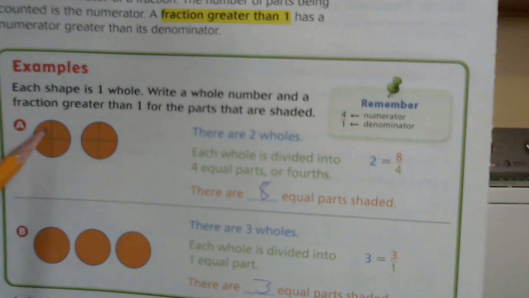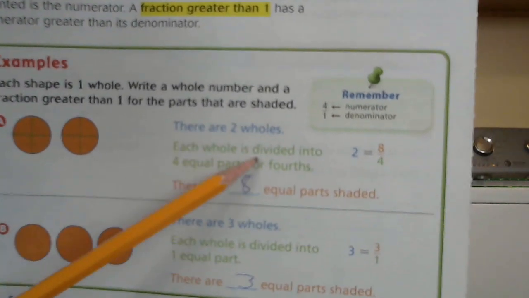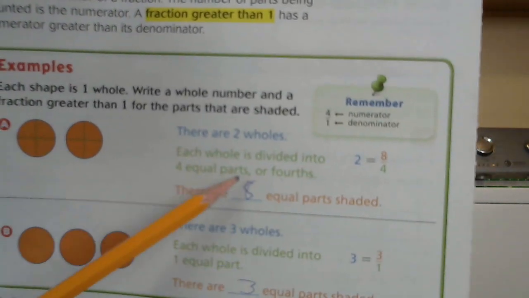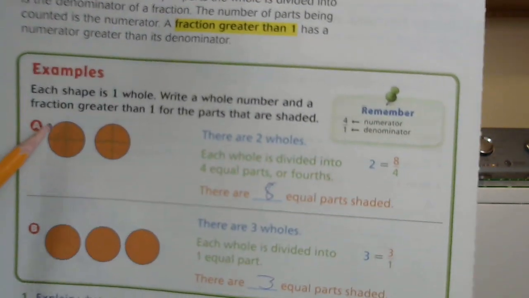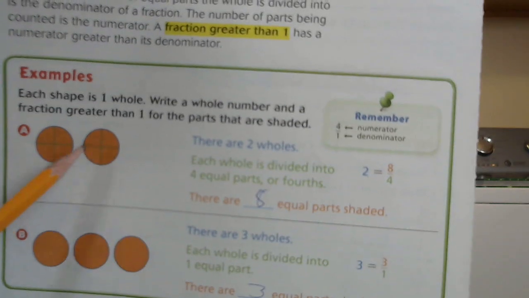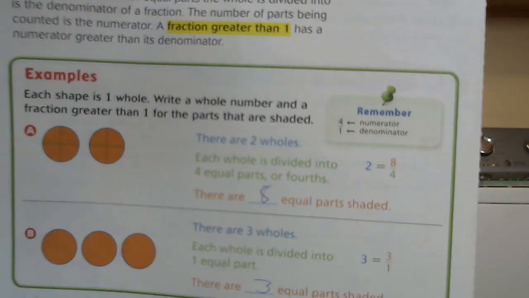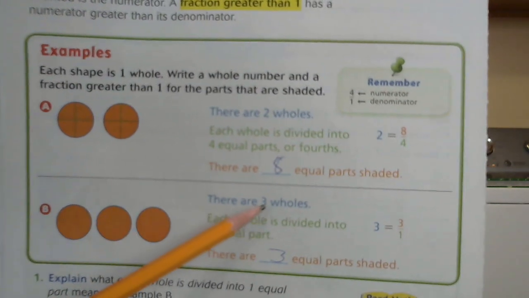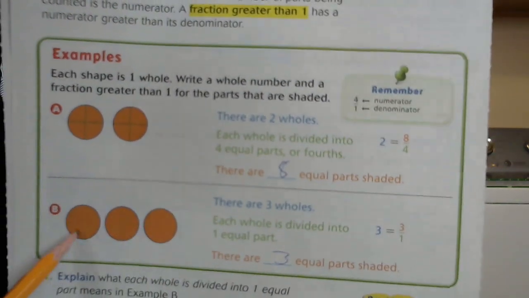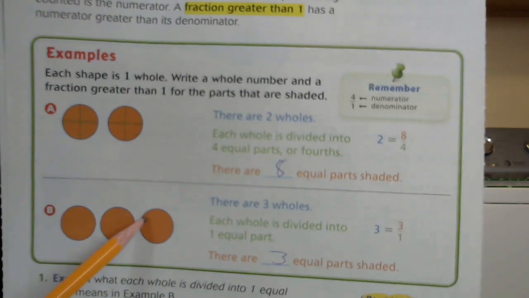Write a whole number and a fraction greater than 1 for the parts that are shaded. There are 2 wholes. Each whole is divided into 4 equal parts, or fourths. There are 1, 2, 3, 4, 5, 6, 7, 8 equal parts shaded. There are 3 wholes. 1, 2, 3.